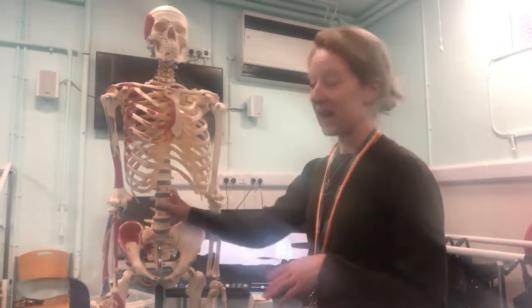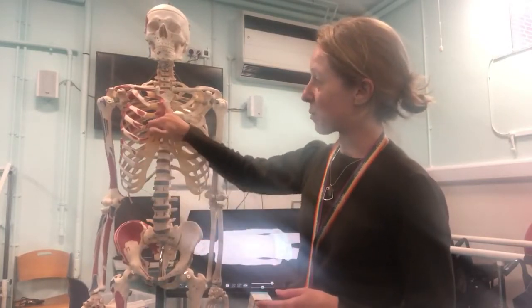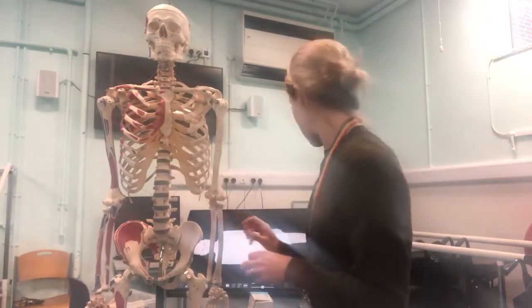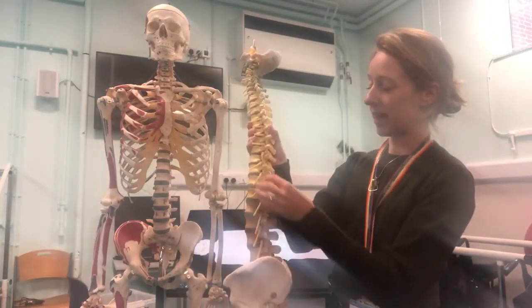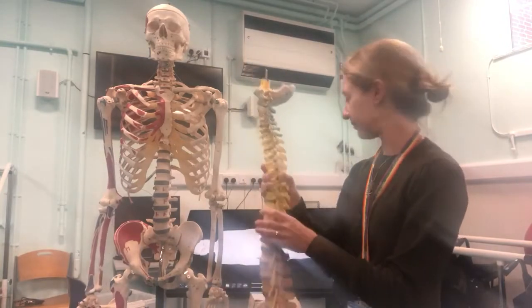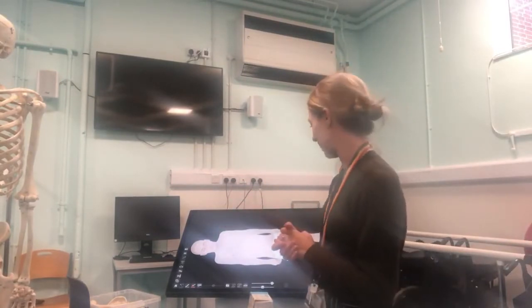So when you're here doing your practical labs, we have large models such as the skeleton here. It has different marks to show you where muscles attach. We also have models where you can attach muscles physically onto the models. And we have the skeletons here, which will show you exactly where the spinal nerves are. This is really useful for when you're here in your practical labs and you can relate your clinical testing and your learning to the models that we have here.